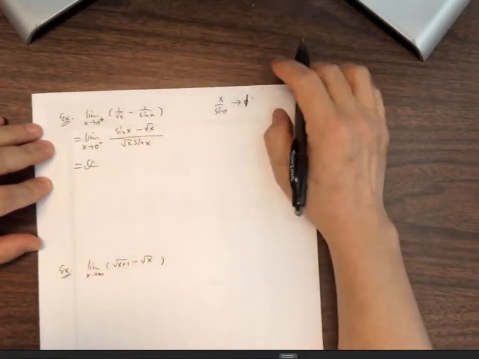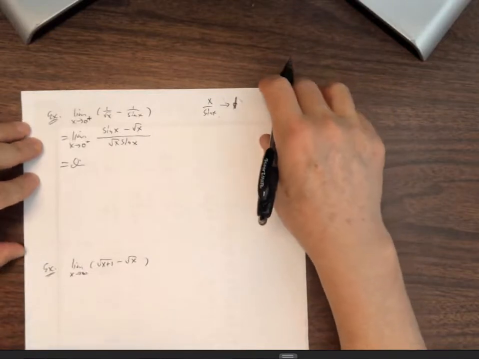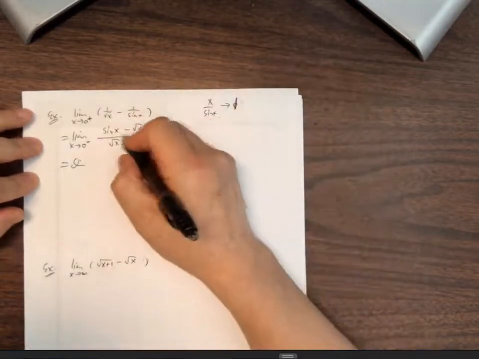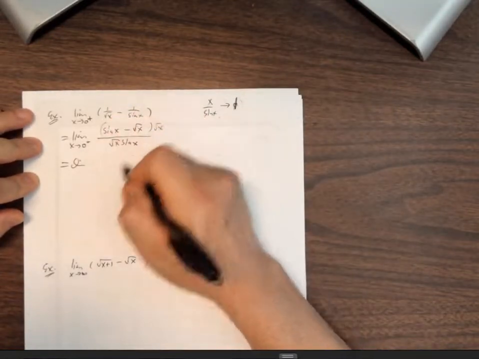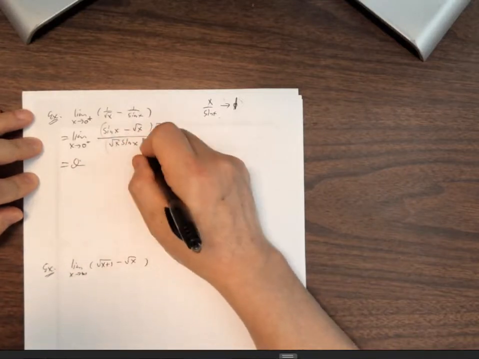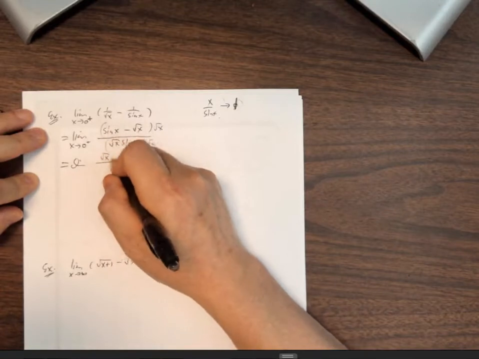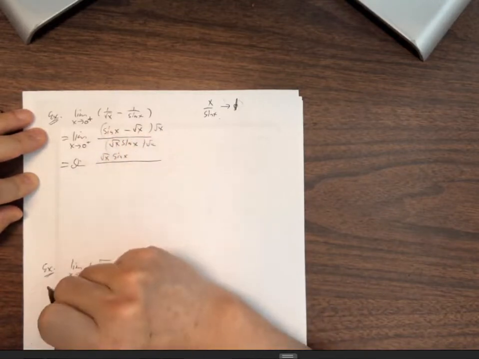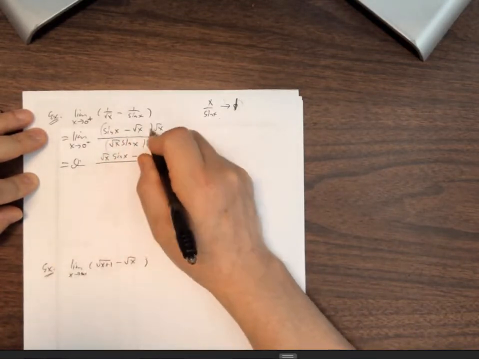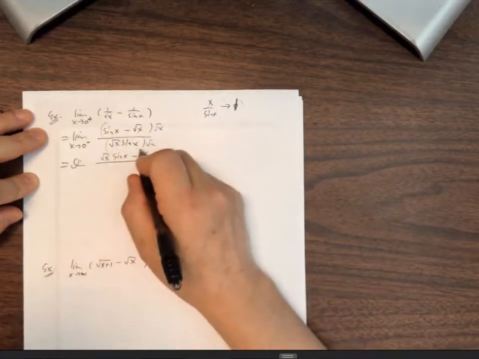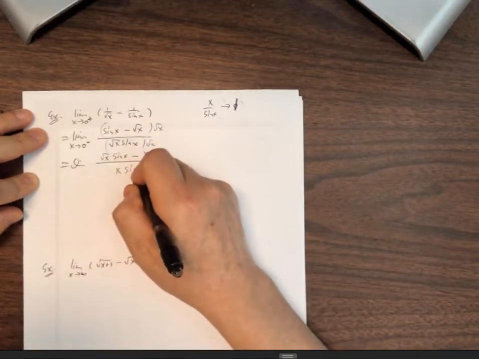Does it work? We can try the brute force L'Hopital's rule. So let me multiply top and the bottom by square root x. Let's see what will happen. So we have square root x sine x, and this is x. The bottom is x sine x.